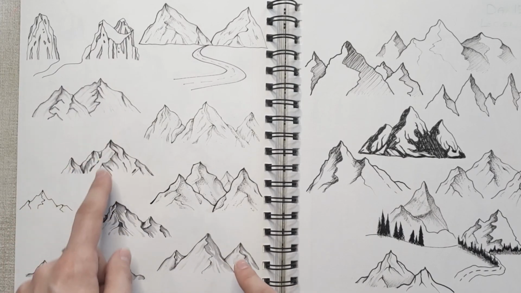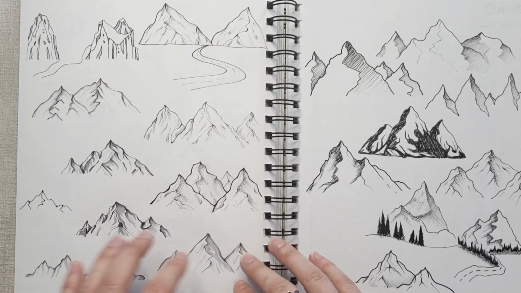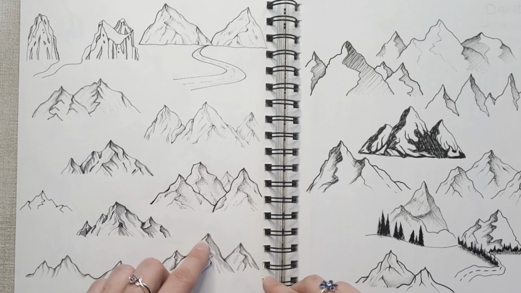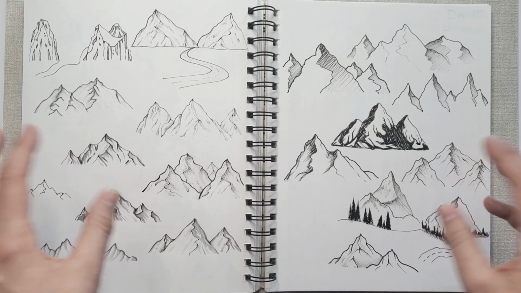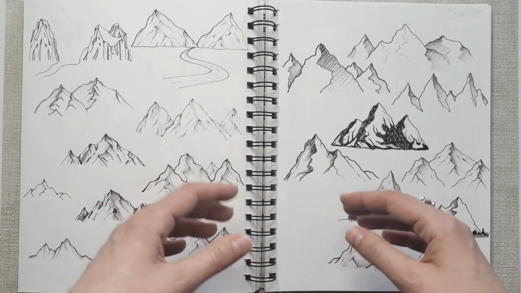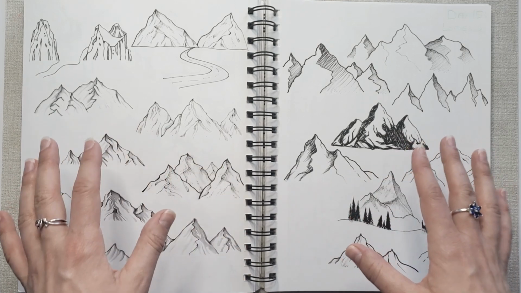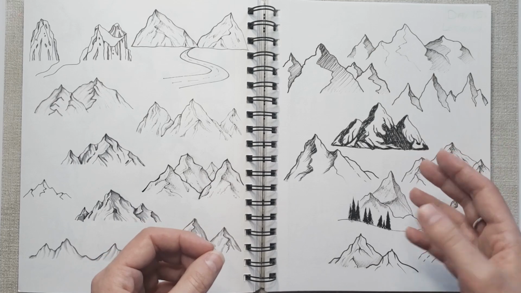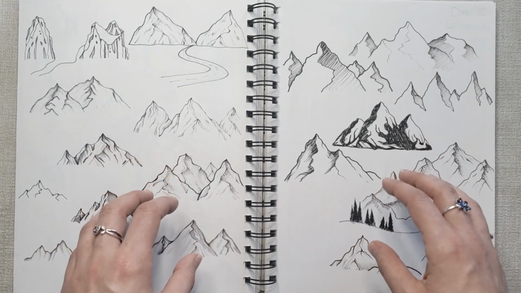And over here, these mountains were created using ink and water and just using a little brush to spread the ink out. So if you're looking for drawing ideas, all you have to do is go find some references on, let's say, Pinterest or on Google Images, and find different types of mountains.